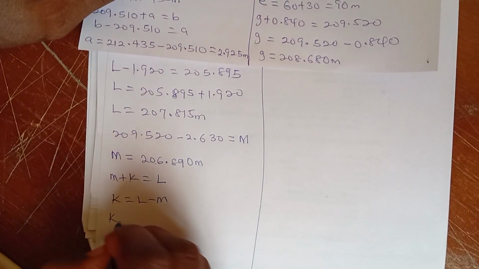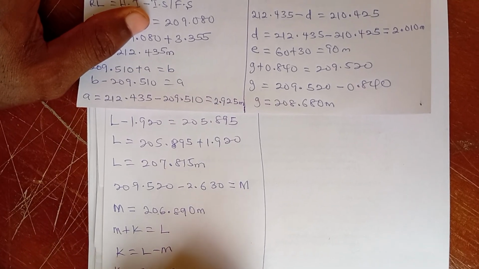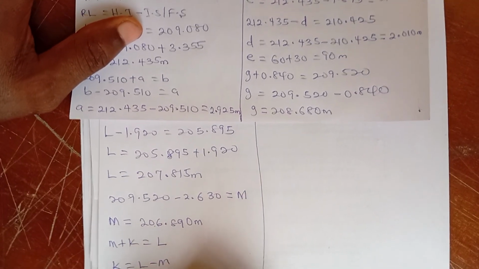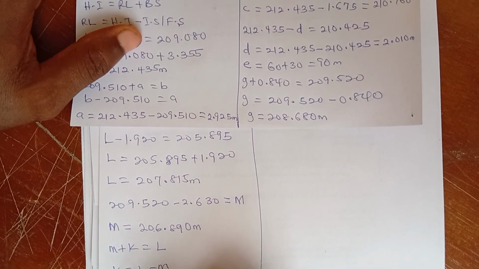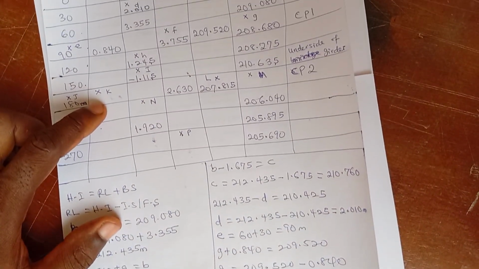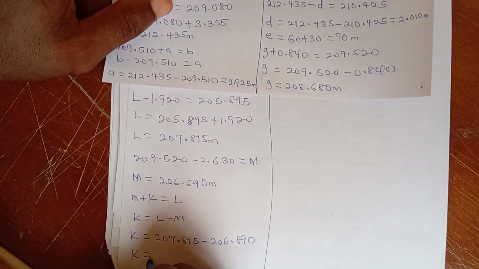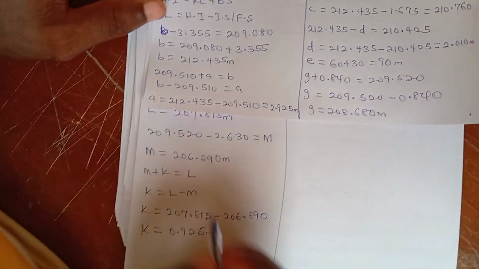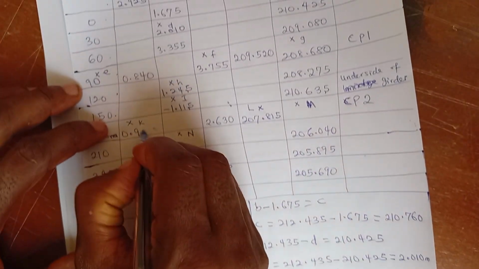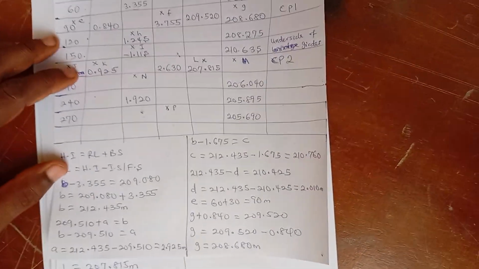Now what we need is K. K equals L minus M. L is 207.815 minus M, which is 206.890. If we subtract this, we have the value of K to be 0.925 meters.